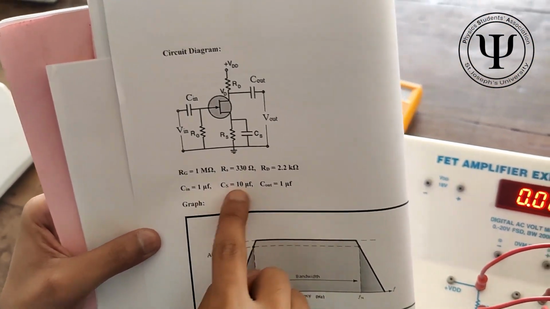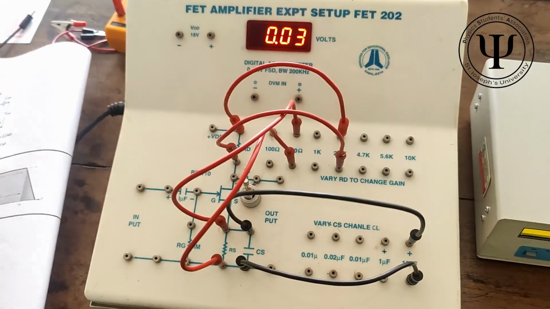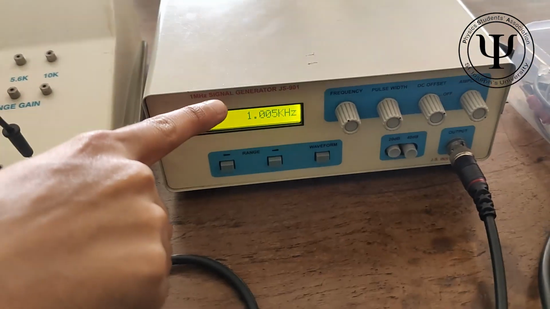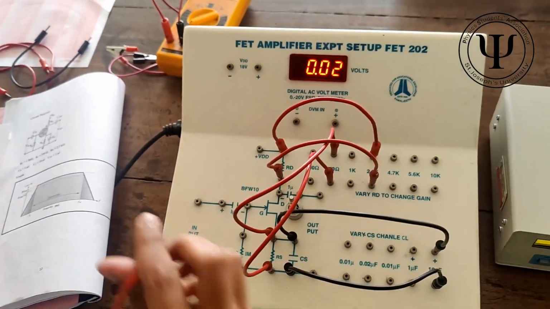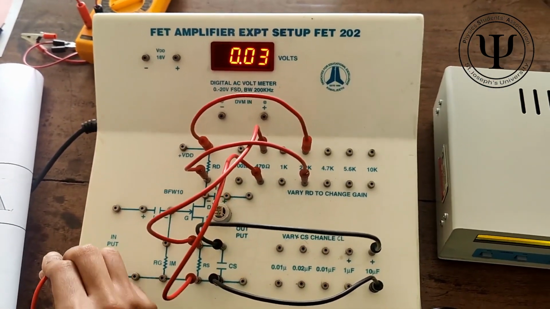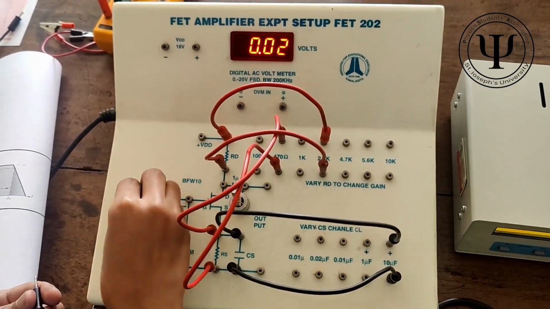which says 10 microfarad. Now, next what we're going to do is take your input terminals from your function generator or your signal generator and give it the input, which you have set to be already 1 kilohertz and 0.2 volts. So we do that here.